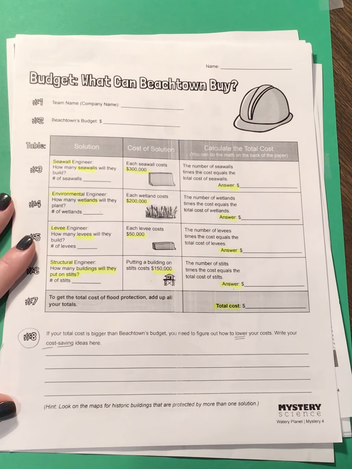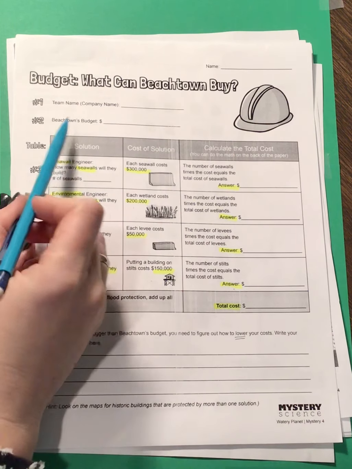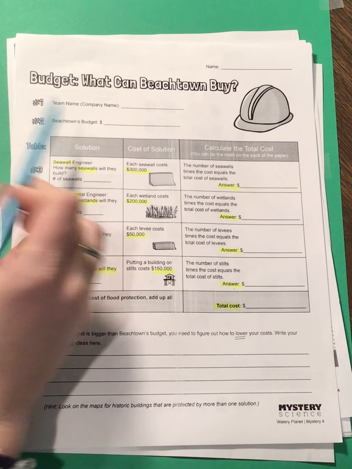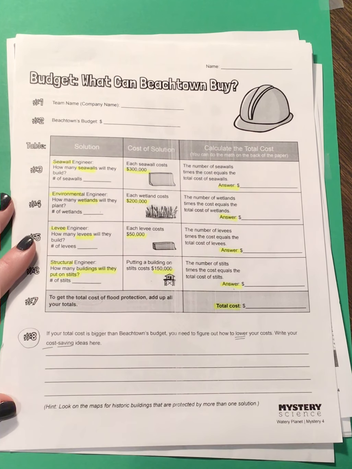And so you need to think about what you will dream up the budget to be. And I am going to ask you not to be excessive and say that they gave you $100 billion, because that's not the point of this. The point of this is that you've now decided where to build all of these things that will help to save a town from a hurricane.